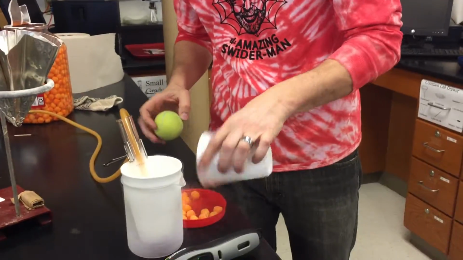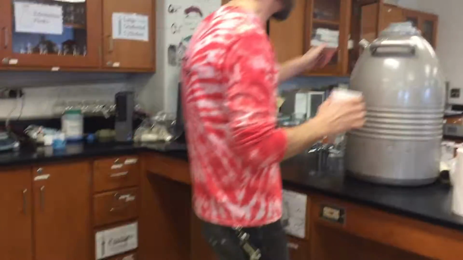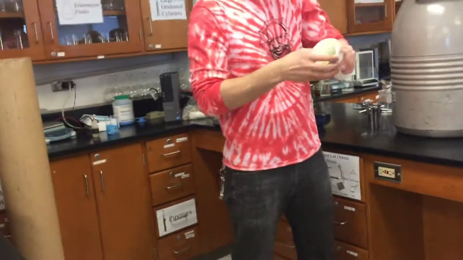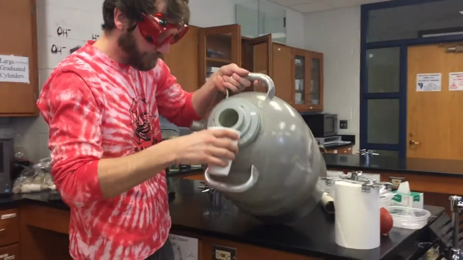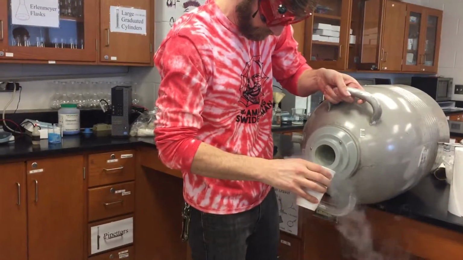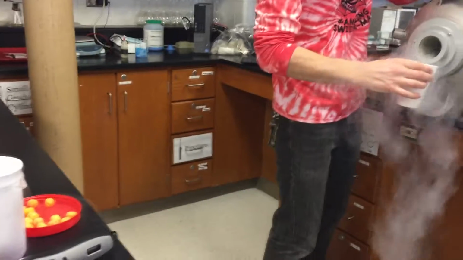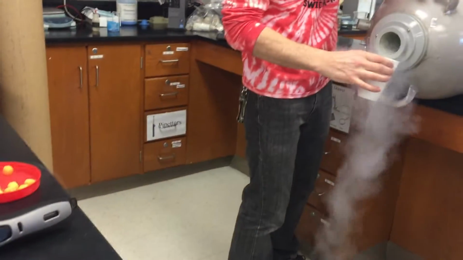You gonna freeze a tennis ball? Let's see what we can do to a tennis ball. Would the tennis ball shatter? Can I have some cheese balls? This is a real tennis ball. It's not a trick tennis ball. No, it's fake. I think Justin really wants to ball. Wait, would the tennis ball shatter? Well, we're gonna find out.